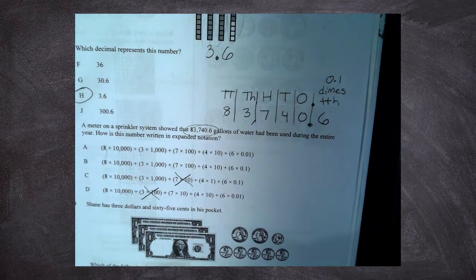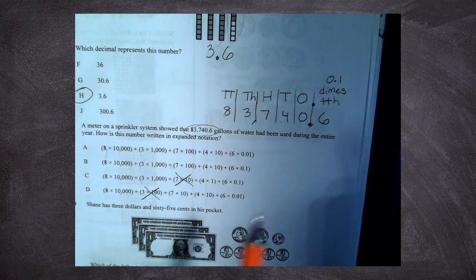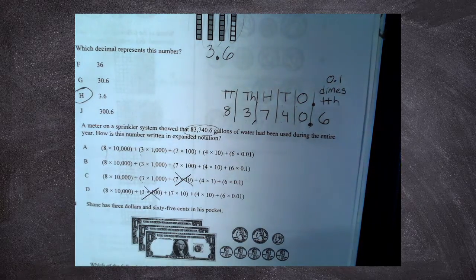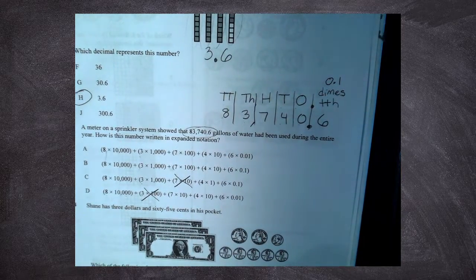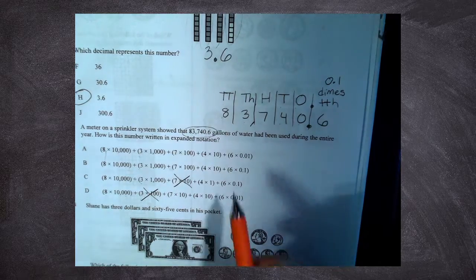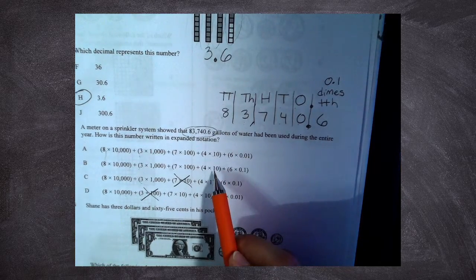Okay, I'm getting closer. After the 7, what's the next biggest place value I have? Kylie? The 4. So the 4, and what place value is it in? 10. So I need 4 times 10.